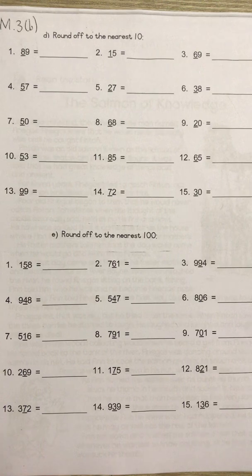Number 14, 939 rounded off to the nearest 100 is. And then number 15, 136 rounded off to the nearest 100 is what?